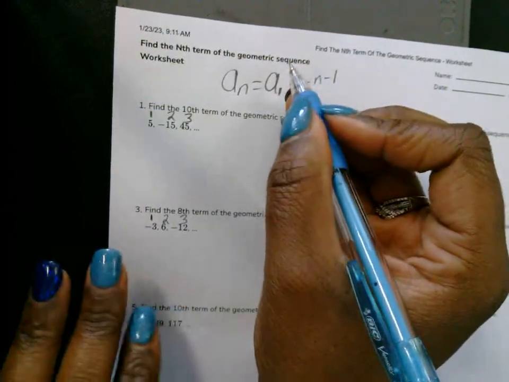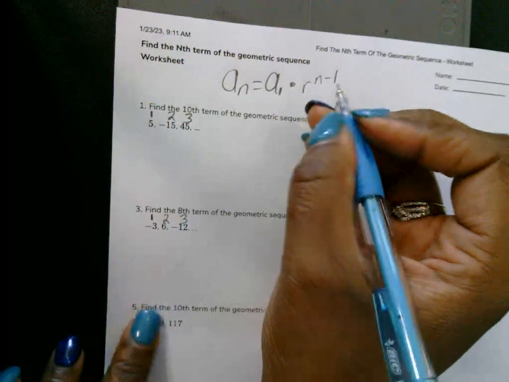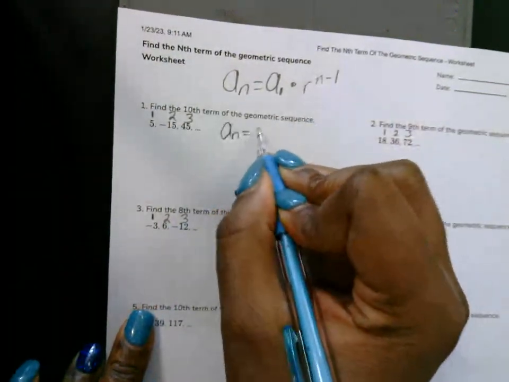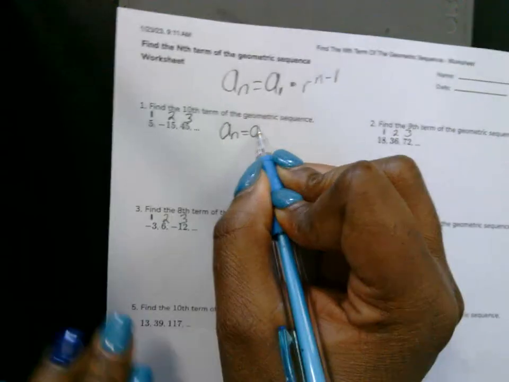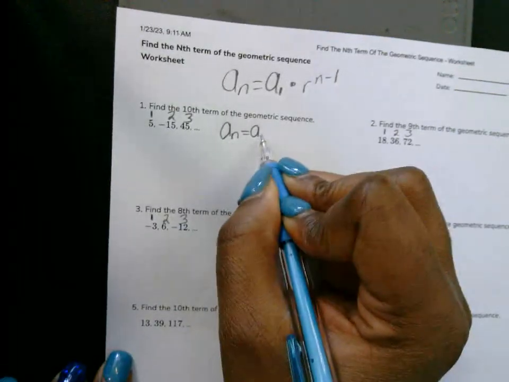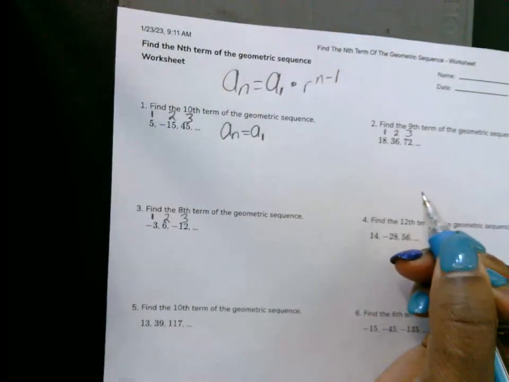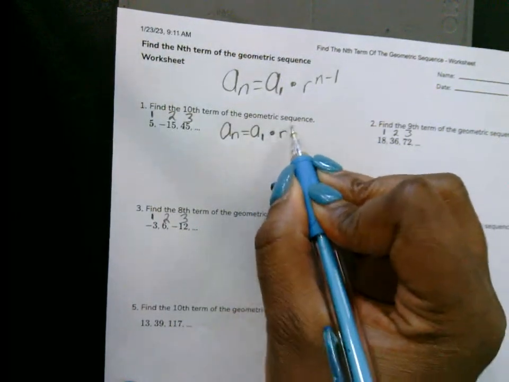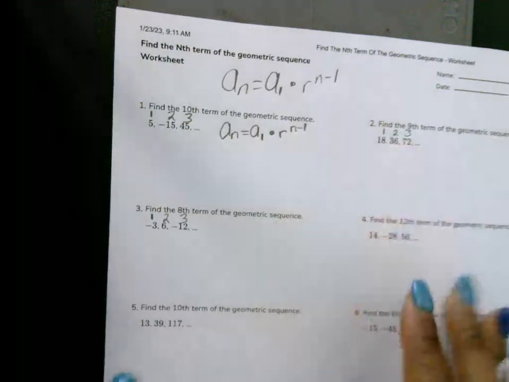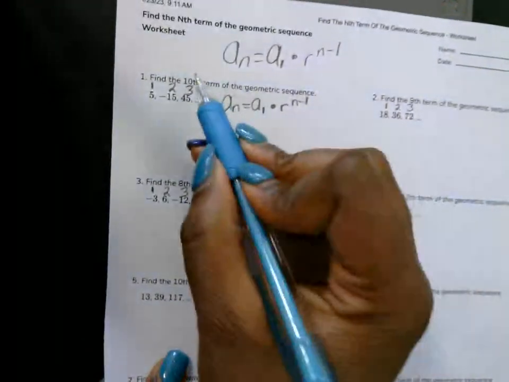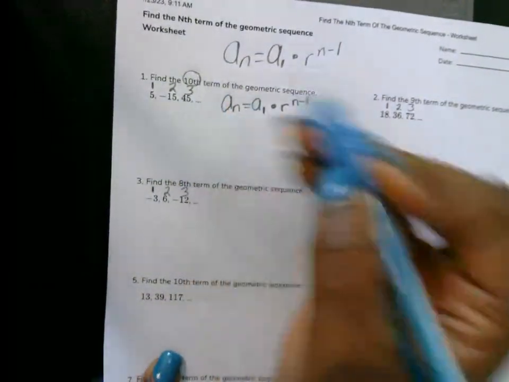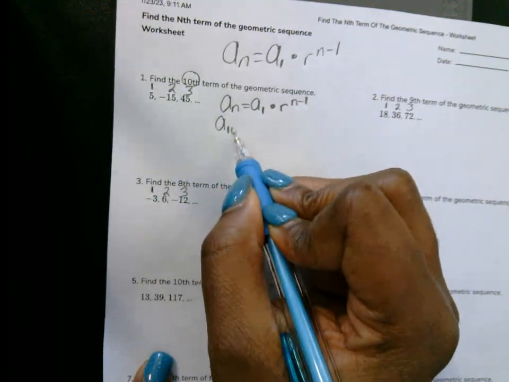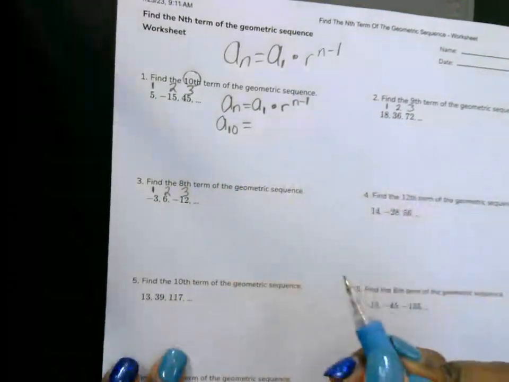No writing, just watch. All right, I'm going to rewrite the formula for each of these because I don't know the formula by heart. I do, you don't, okay? So we got a sub n, a sub 1 times the common ratio raised to the n minus 1. The term that I'm looking for is the 10th number. So I'm going to replace n with 10.